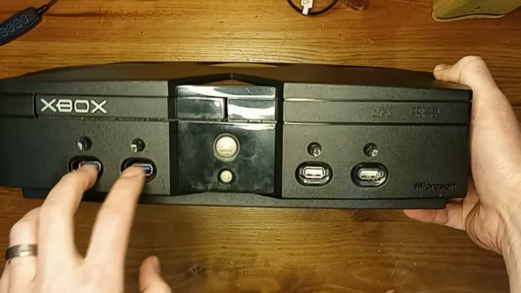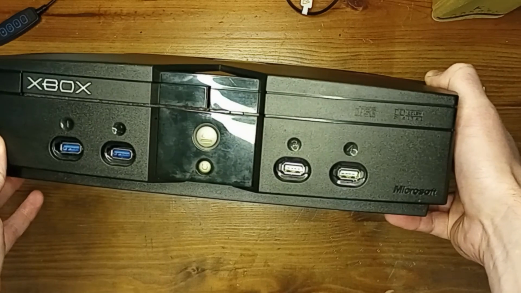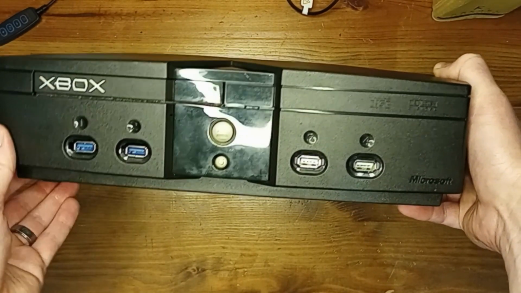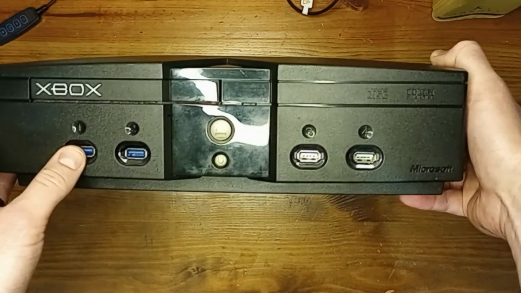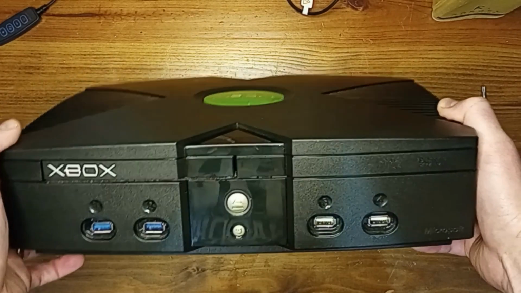I've heard of people utilizing the old controller ports, I just didn't want to use that. It's more practical for me for what I was going to use it for as a home theater PC. Just having USB ports in the front is going to be a lot more practical for me.